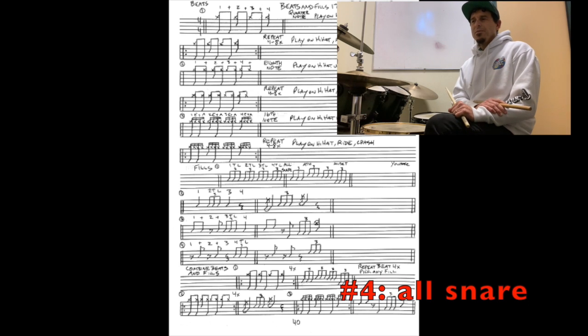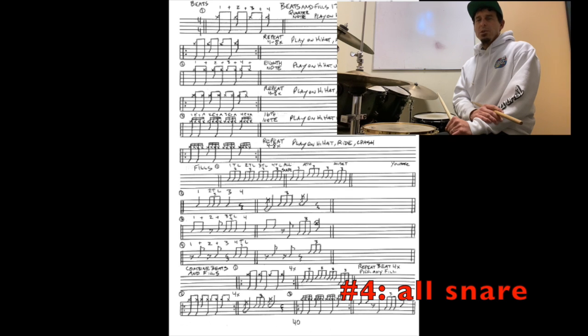Okay, for number 4, we're going to start off for beats 1 and 2, both have an 8th note rest on the downbeat. We'll hit the ends of those beats. So beat 3 is going to be a quarter note rest, and then beat 4 is an 8th note triplet. This is all snare.